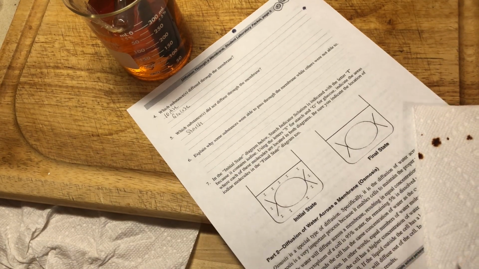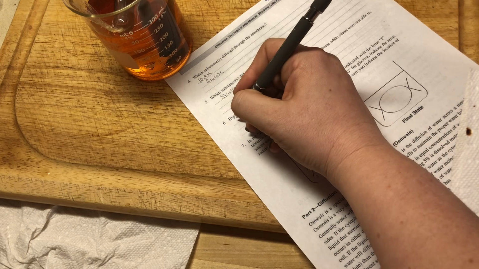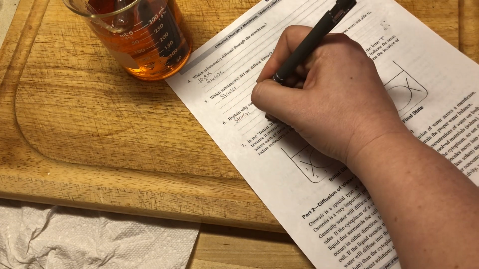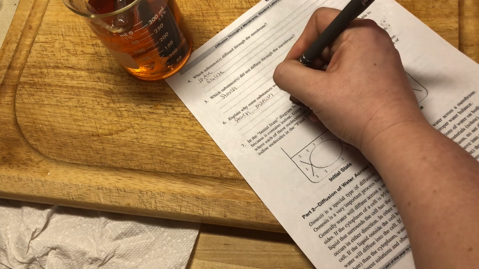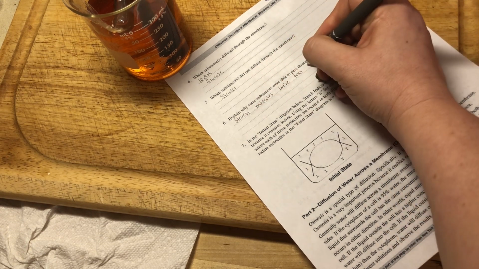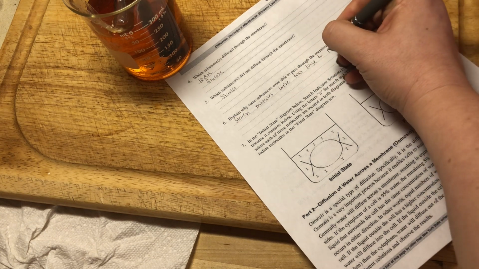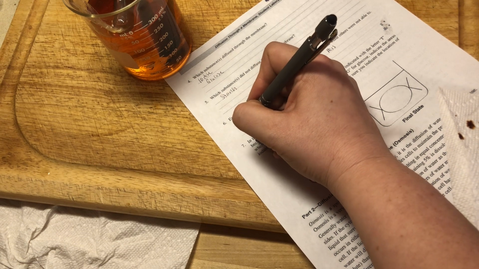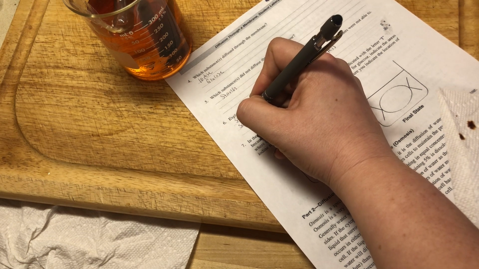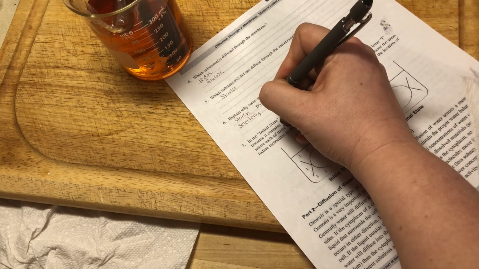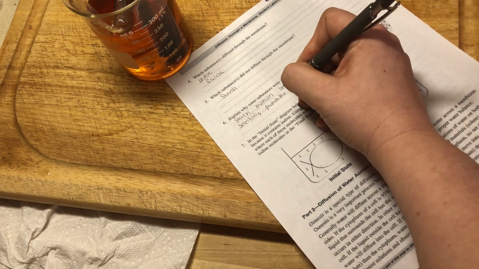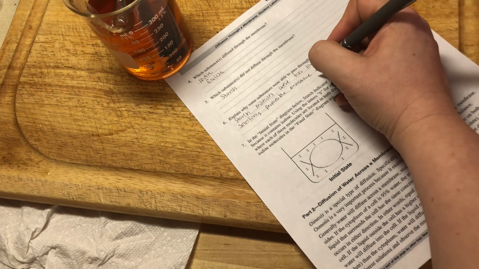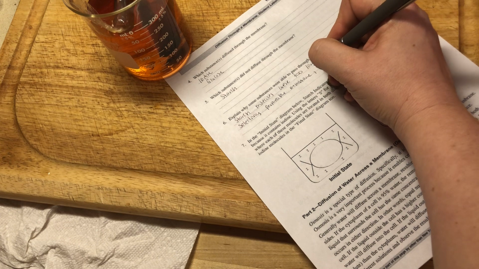So it's safe to say that we have a couple answers we could use here. Starch molecules were too big, too large, and selectively permeable membrane. And what we know about selectively permeable membranes is they are picky. They only allow certain things in and out.